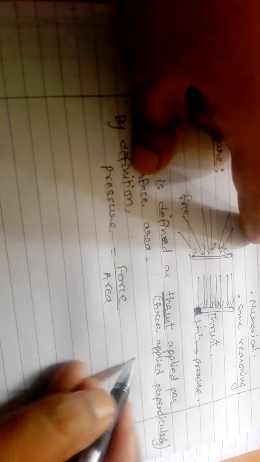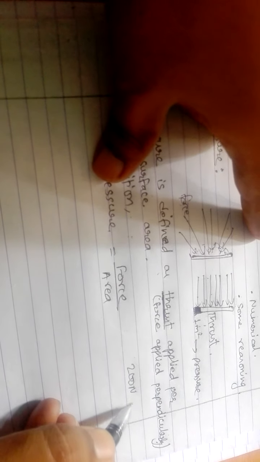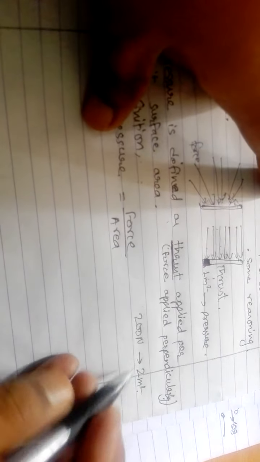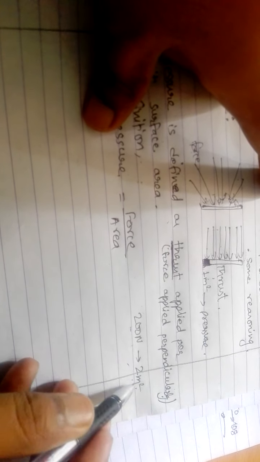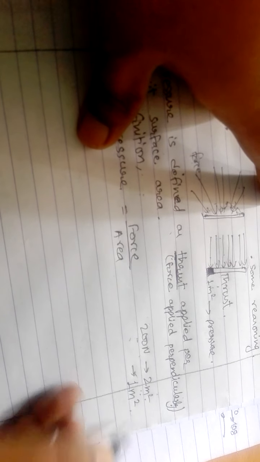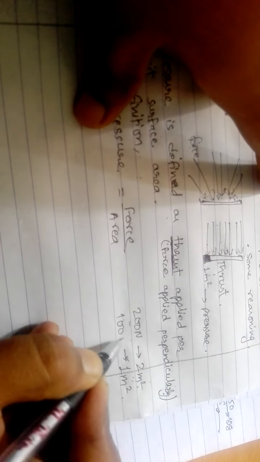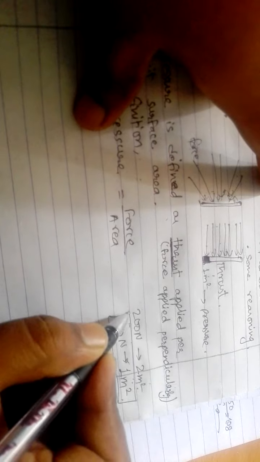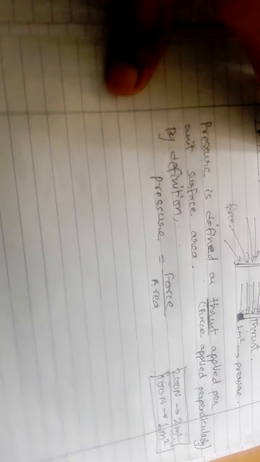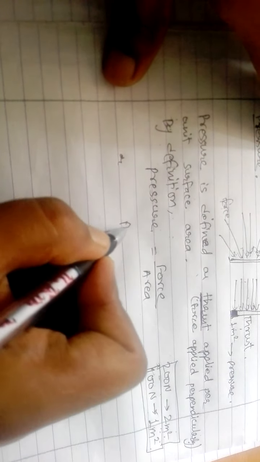Like, if 200 Newton force is being applied on 2 meter square area, then what amount of force is being applied on 1 meter square area? Definitely it is 100 Newton. So that should be your pressure, 100 Newton per 1 meter square area. We'll go through numericals later on. Or P equals F by A. This we are going to use in numericals.